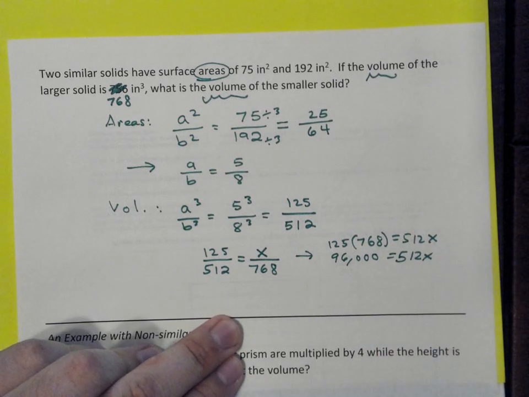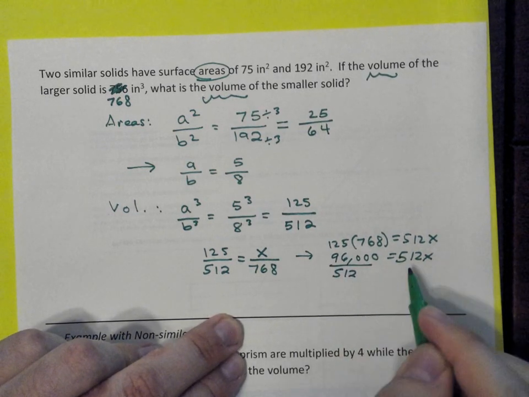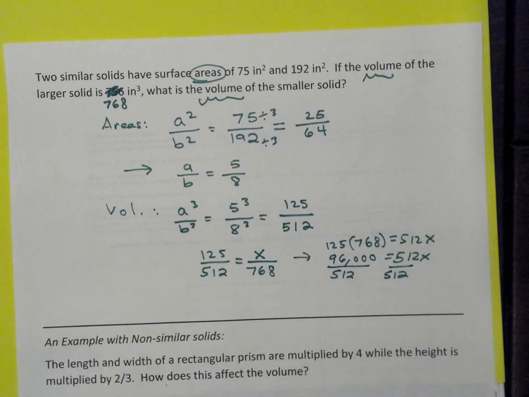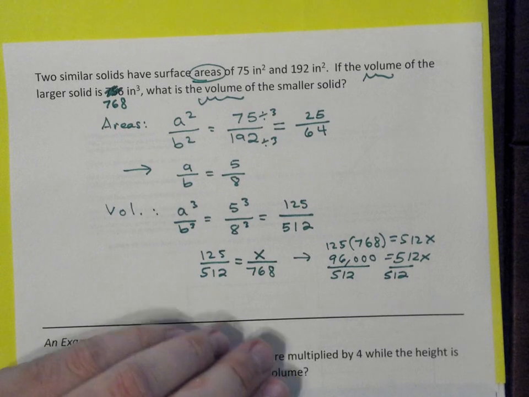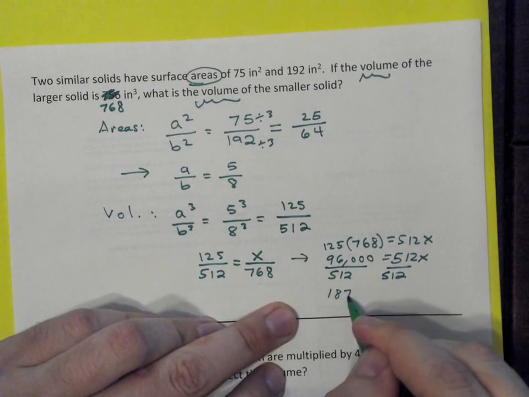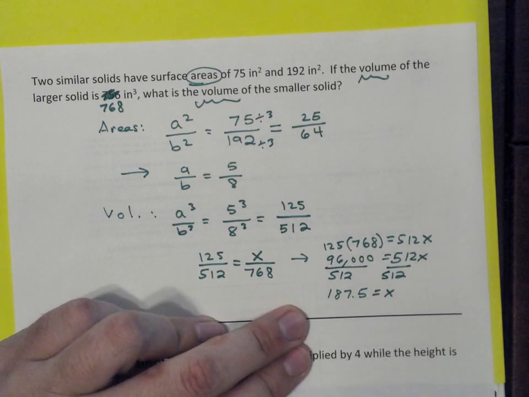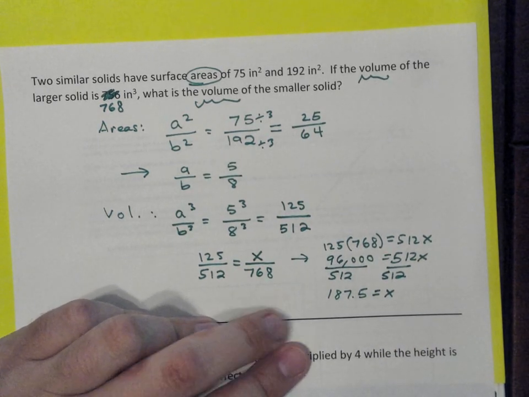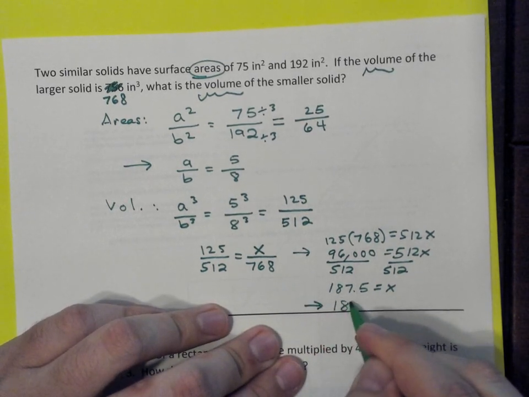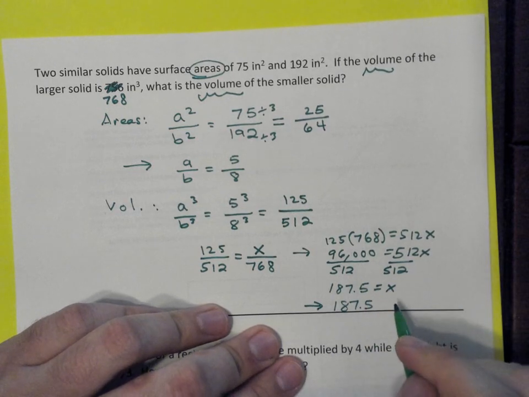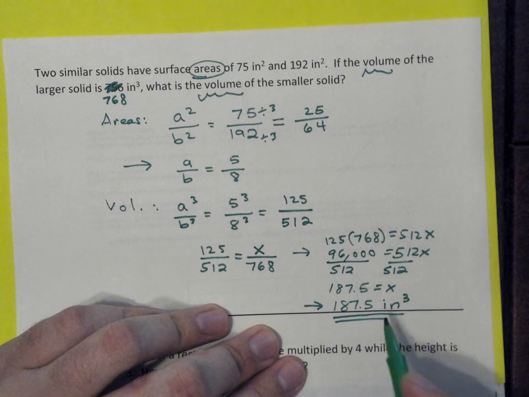But don't let that large number scare you, because what you're about to do is divide it by 512. If you divide that by 512, what you get is a nice answer of 187.5. So 187.5 means the volume of the smaller solid. My full answer with units: 187.5 cubic inches is the volume of the smaller solid.